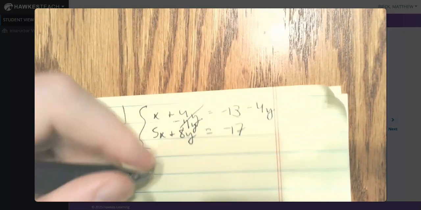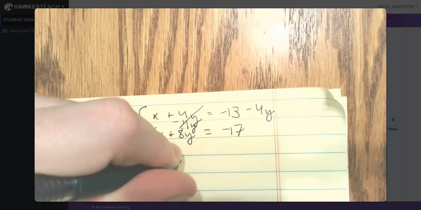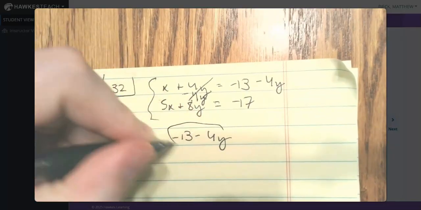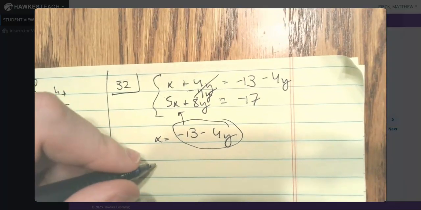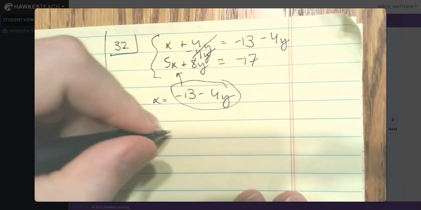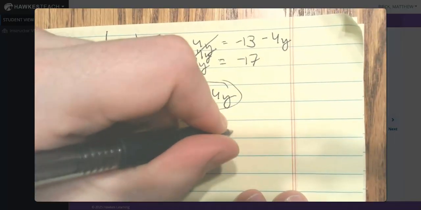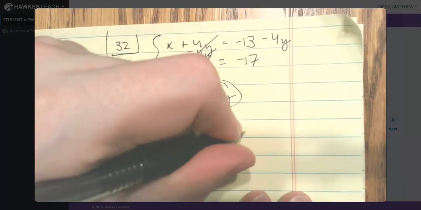Here you can subtract 4y from each side, so you have x equals -13 minus 4y. And we're just going to take this and plug it in for x in my second equation. So you have 5 times (-13 minus 4y) plus 8y equals -17.